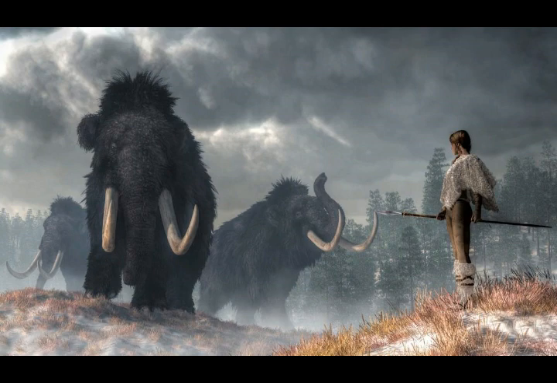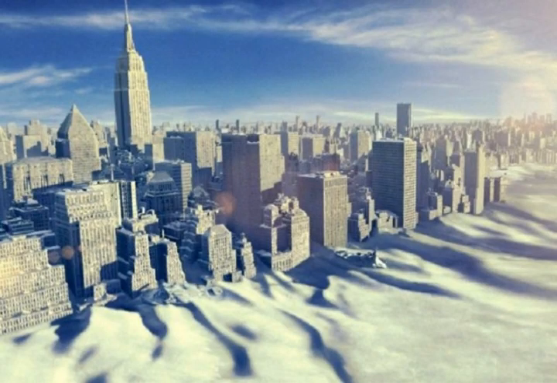The last ice age ended about 11,000 years ago. Since then, temperatures and sea levels have risen, and ice caps have retreated back to the poles. In addition to these natural cycles, human-made carbon emissions are also having an effect on warming the climate.